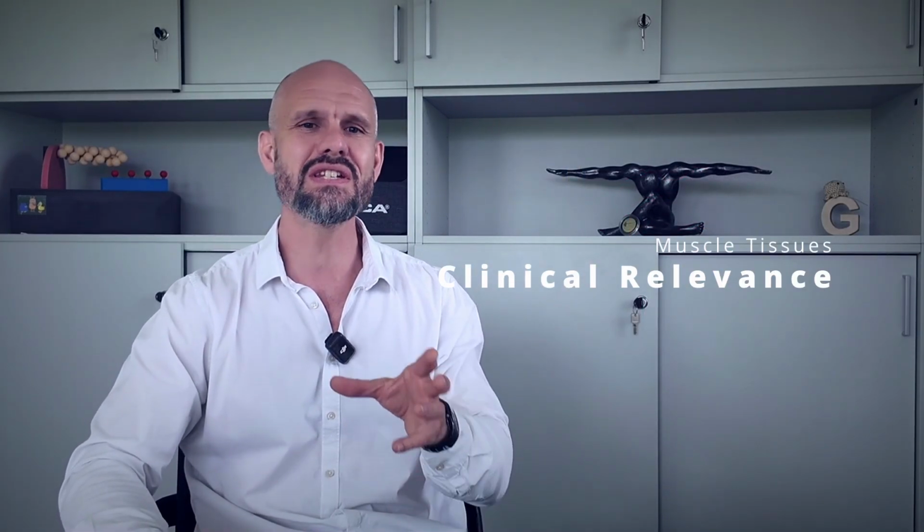What about the clinical relevance? Understanding muscle isn't just about biology. It has real-world applications. Skeletal muscle is central to sports medicine and rehabilitation. Cardiac muscle is key in cardiology and critical care. Smooth muscle plays a role in digestion and circulation, even asthma. Muscle diseases, spasms, dystrophies, they all trace back to this basic tissue classification.